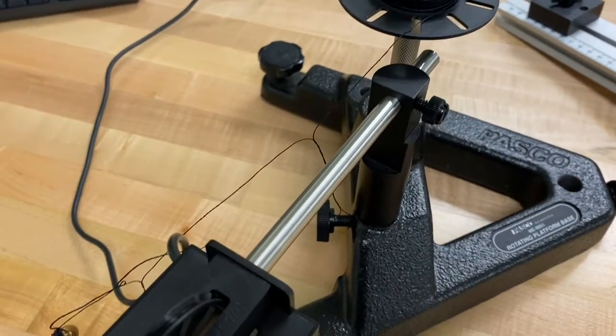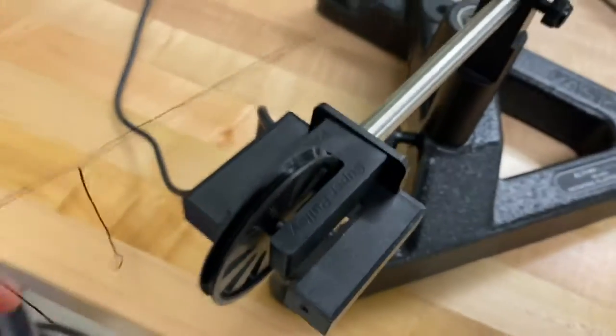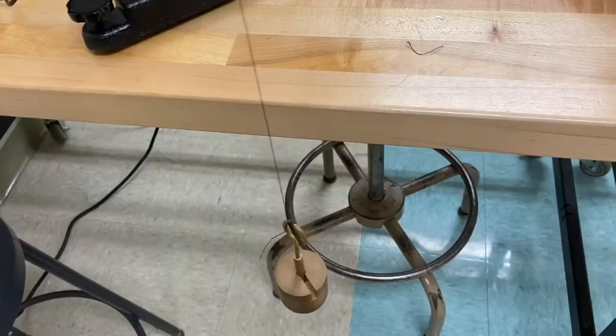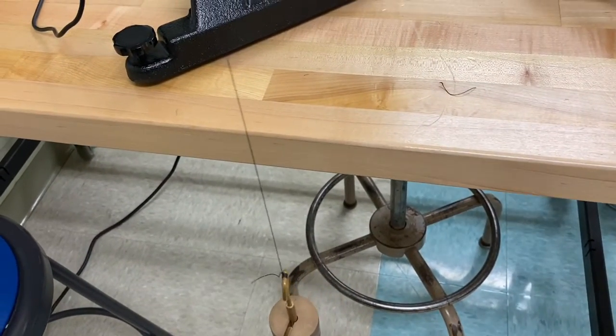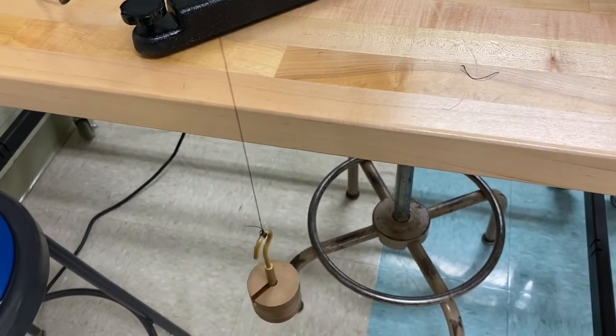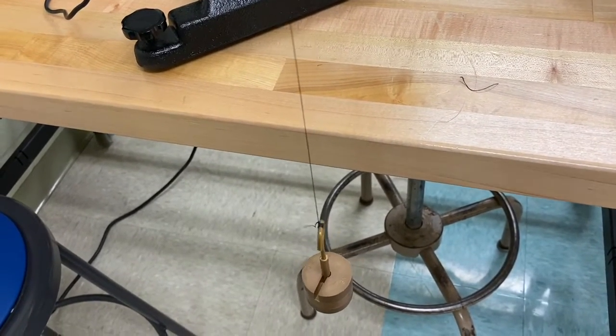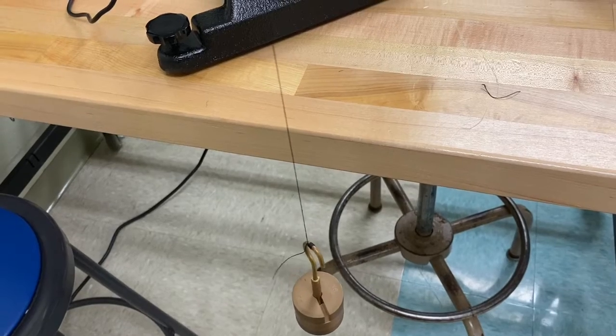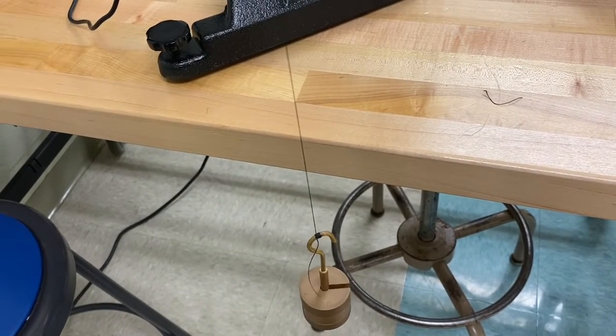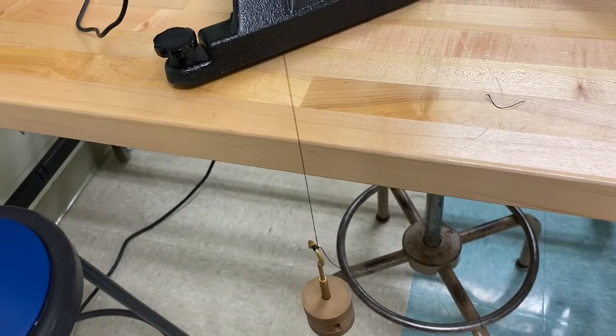I know to find the tension, we have to consider the forces acting on this hanging mass. Weight acting downward and tension acting upward. So those are the two forces, and both forces are vertical. When these two forces are not equal, this hanging mass will accelerate downward.